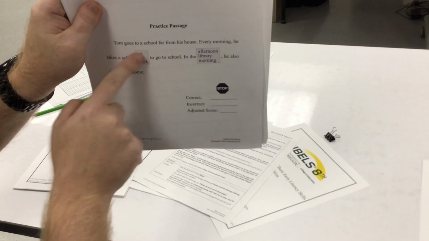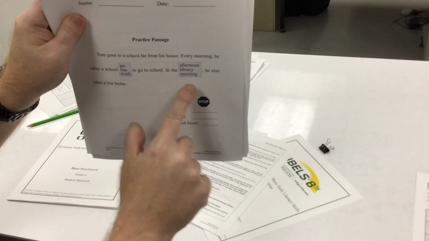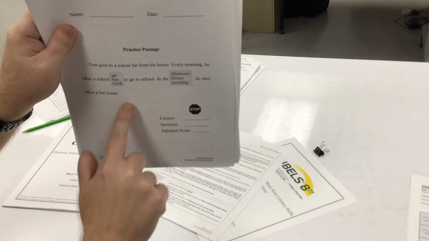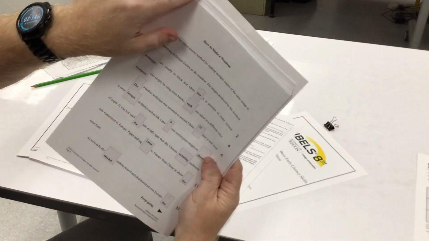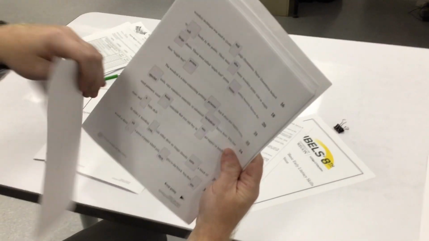They would, of course, circle bus. And then in the next one, in the afternoon, he also takes a bus home. That's the practice passage.